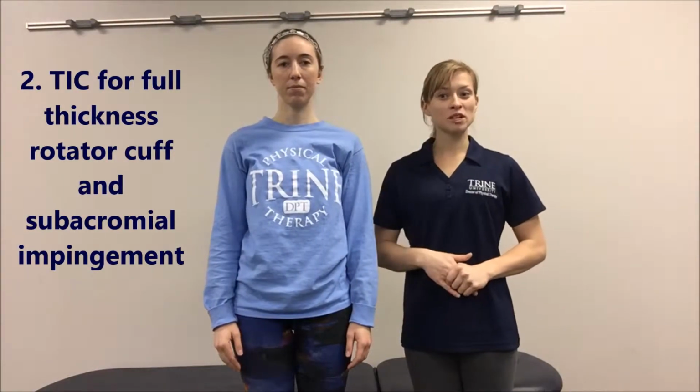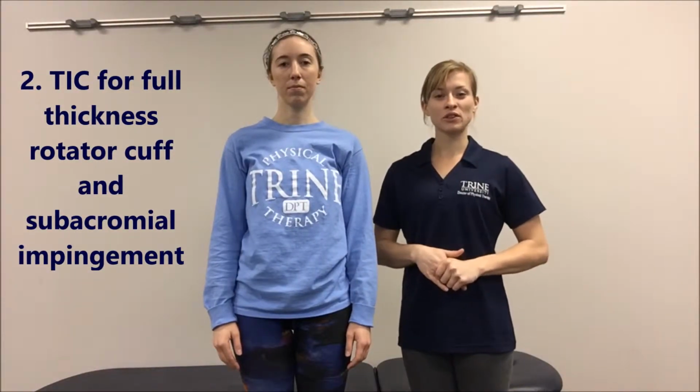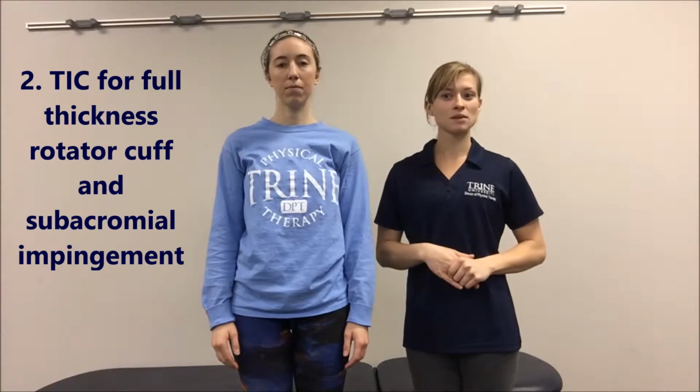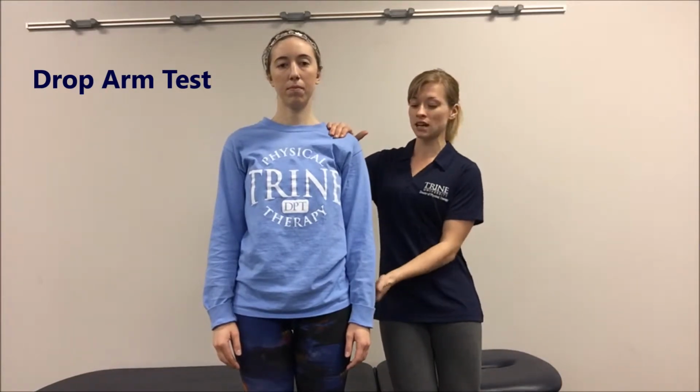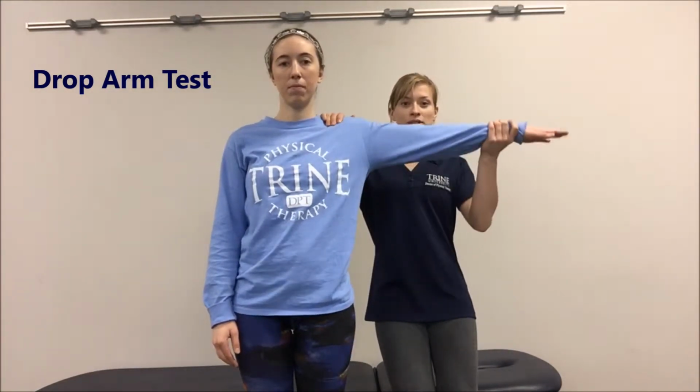So next we'll perform the TIC for full thickness rotator cuff and subacromial impingement. The first test we'll do is the drop arm test. This is a rotator cuff tear test. So you'll have your patient abduct 90 degrees and just simply ask them to control the movement down. Good. Next test, go ahead and sit down.